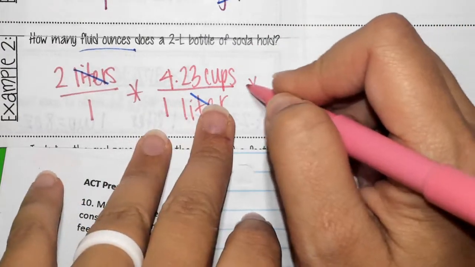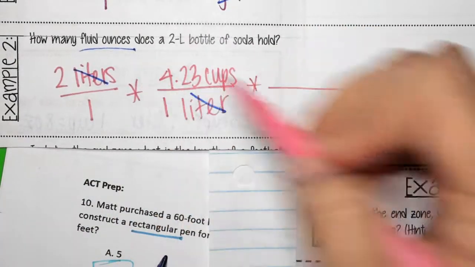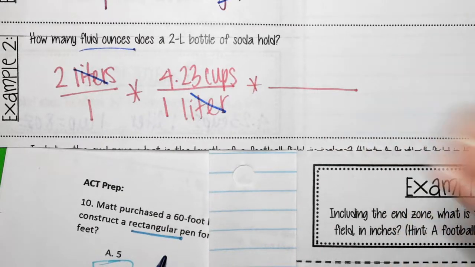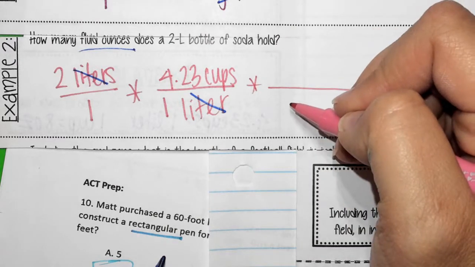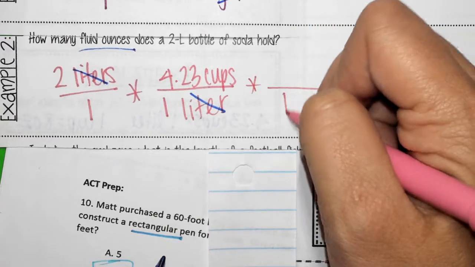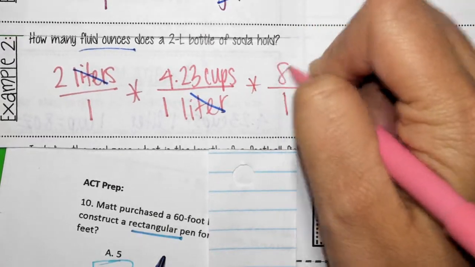Now, we're not done because we need to get to ounces. Do we know how many ounces are in a cup? All right, so since cups are on top right here, what's going to go on bottom? So 1 cup is 8 ounces.